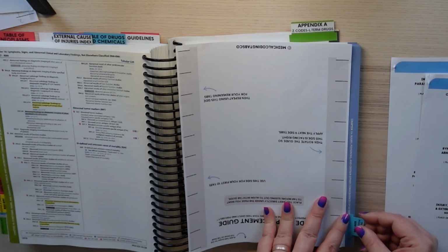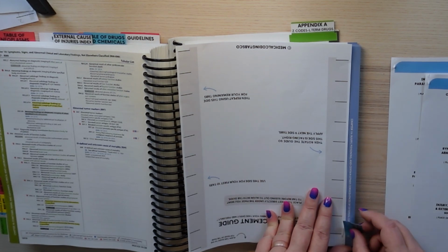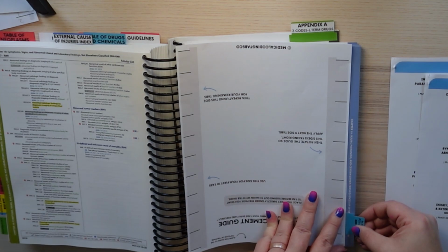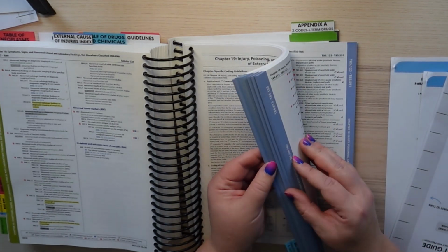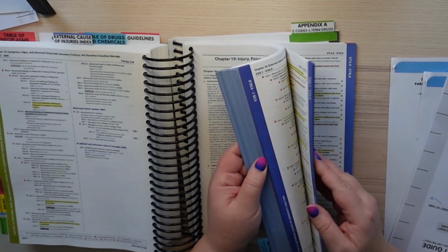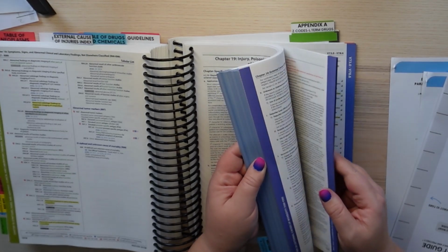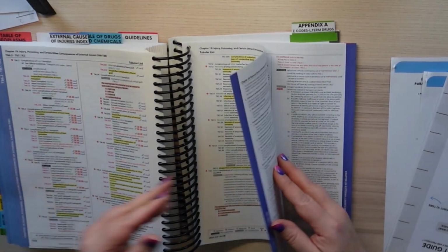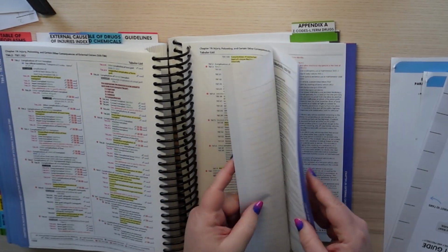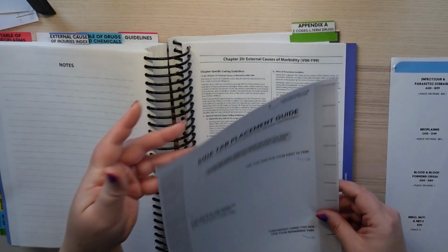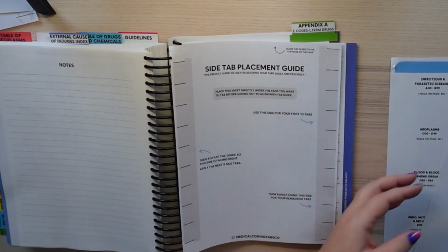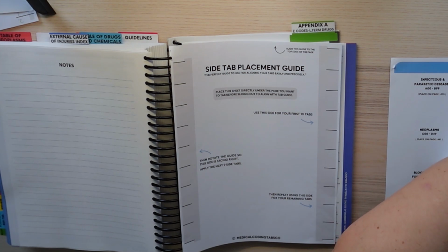So here's our S codes. This is right? S, okay, double checking myself. Whew. Thankfully, it wouldn't be permanent. I would be able to pick it back up and put it where I need to. Here's our chapter 20. So now we're going to flip back over and use this side again for the remaining side tabs.